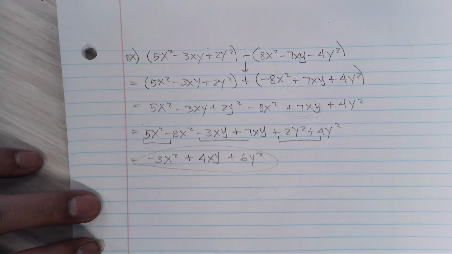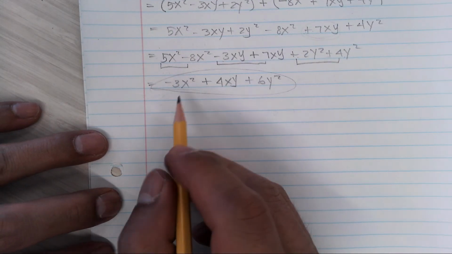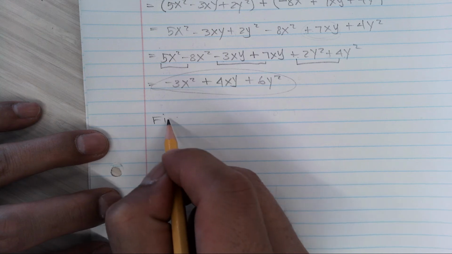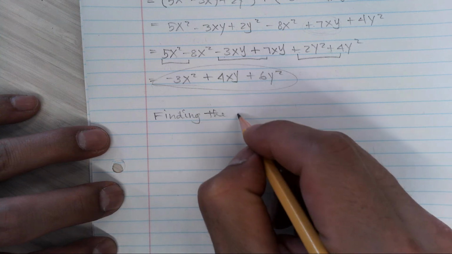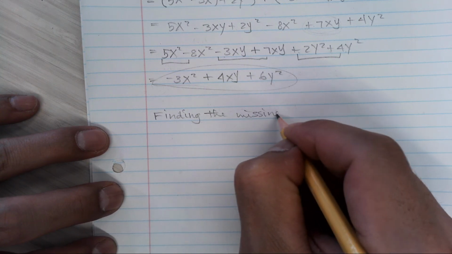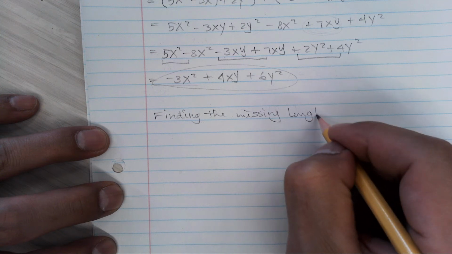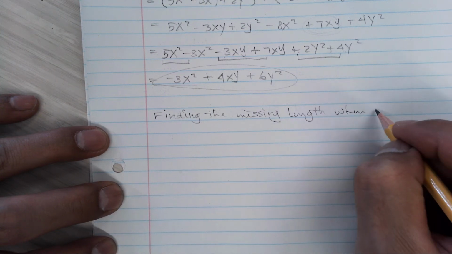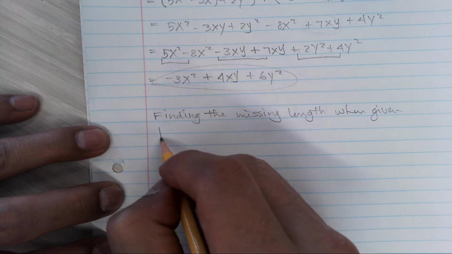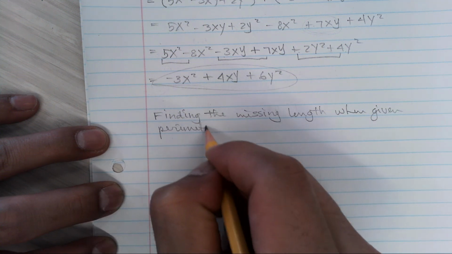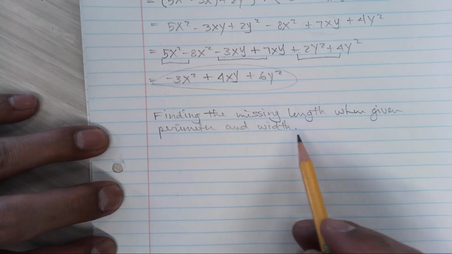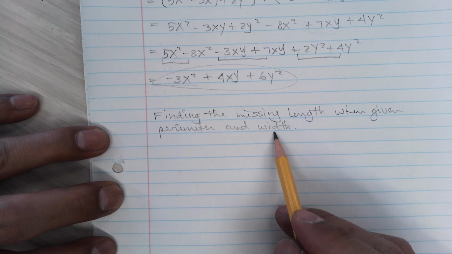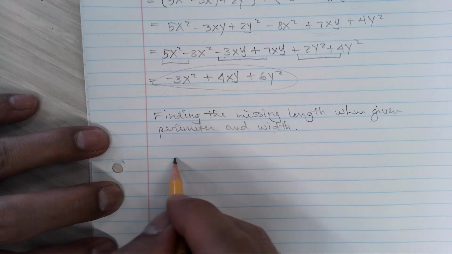Now, I'm going to give you what was missing in your notes, okay? Which is finding the missing length when given perimeter and width. Okay, and it could be done exactly the same way if you're given the length and you're looking for the width. Okay, so I think this is the example that I gave you guys in class.